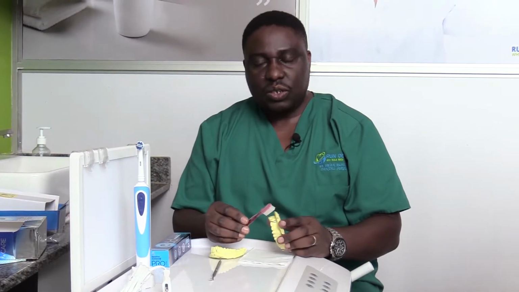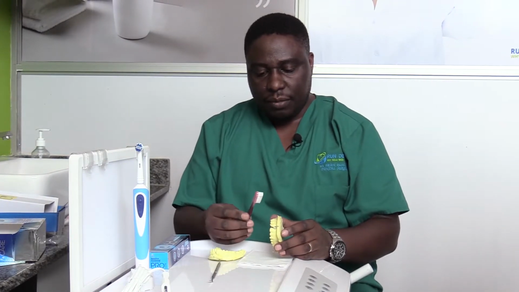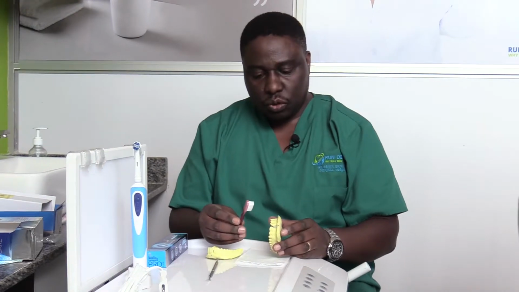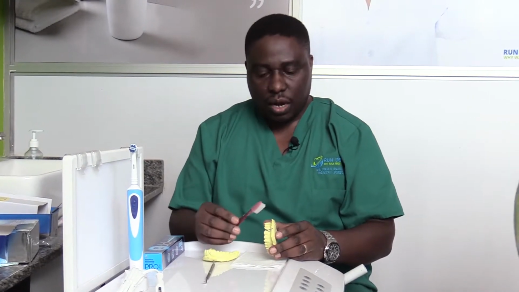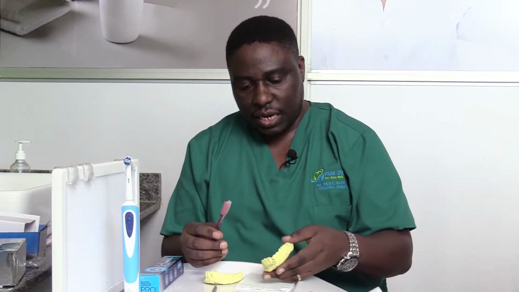And we don't encourage rinsing. You can spit as much as possible, but leave the medicine to work. Leave the fluoride ions in the toothpaste to have time to work on your teeth. Don't immediately rinse everything and lose the most important thing that you want from the toothpaste.